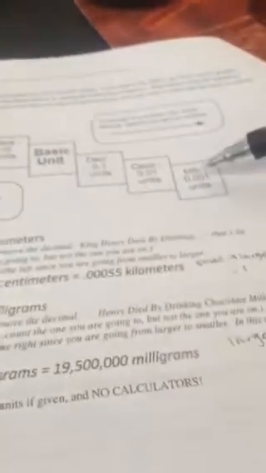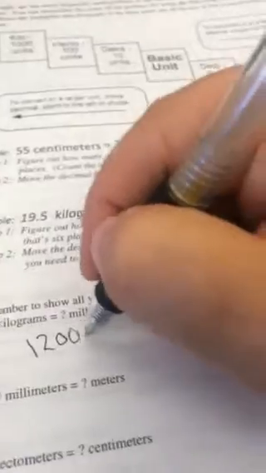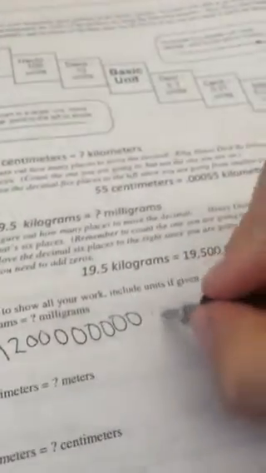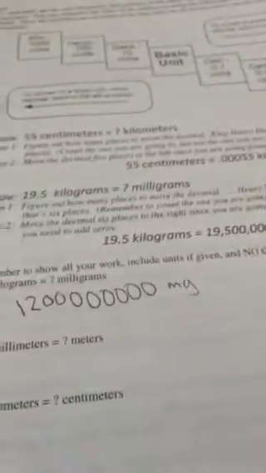And since I went from large, kilo, to small, milli, I'm just going to add 6 zeros behind the base number I've been given. So that's 1,200, what I started with, and then adding 6 zeros: 1, 2, 3, 4, 5, and 6. And that is how many milligrams I have.